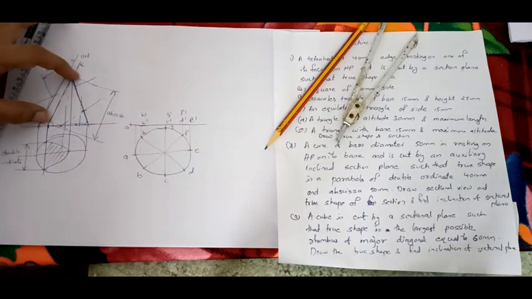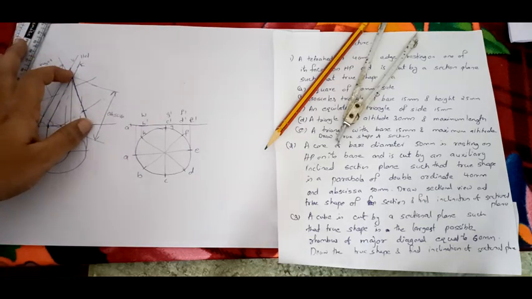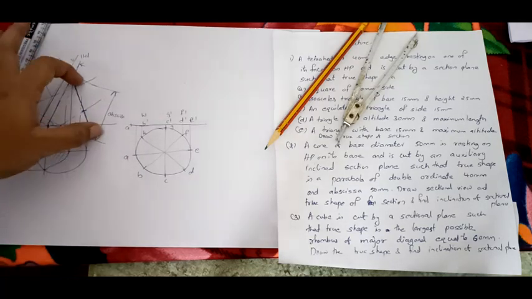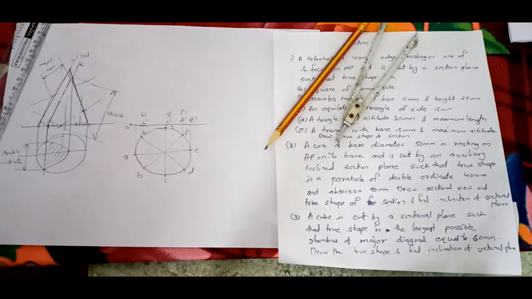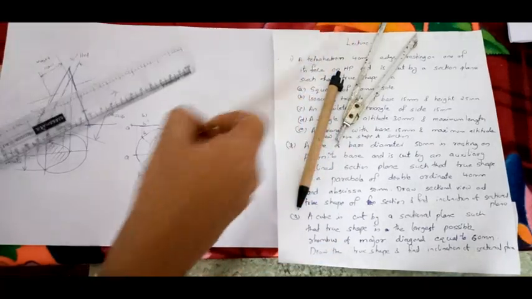That means this will be your abscissa length, and this will also be your abscissa length. Isosceles triangle means these two sides are equal, right? So this is representing the abscissa line, and this is also representing the abscissa line. Now how to find this point? Already the double ordinate is given, right? So I'm going to start, listen carefully.